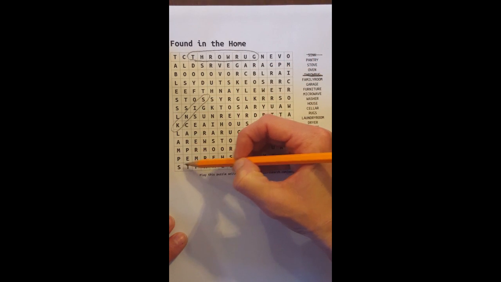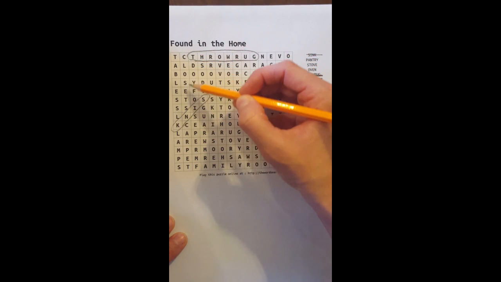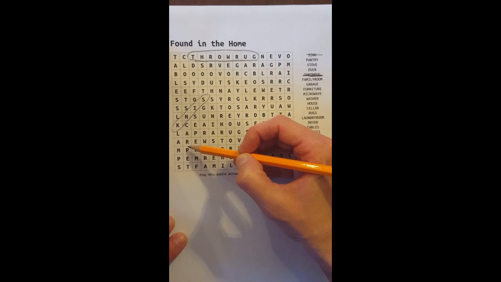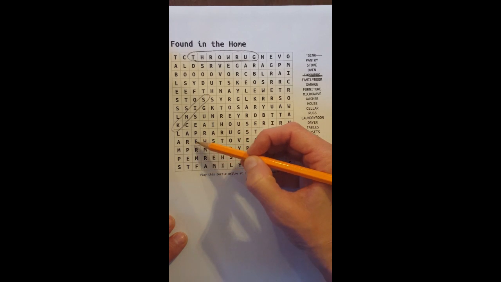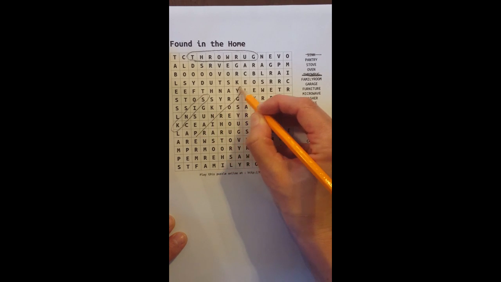Now let's look for "pantry." Again, here's a P, but it doesn't have an adjacent A, so we're going to keep going. Keep looking. Here's a P. It has an A, but it stops there. All right? Let's see. Here's a P-A-L. Nope. P-A-N. Oh, here we go. Here it is. P-A-N-T-R-Y. Okay? So there's another one. Cross pantry off. So you're going to continue going down the page like that.